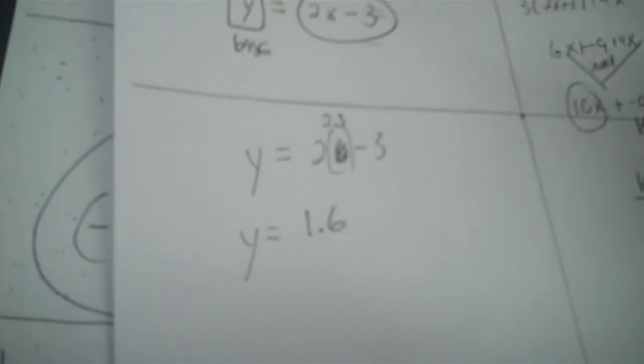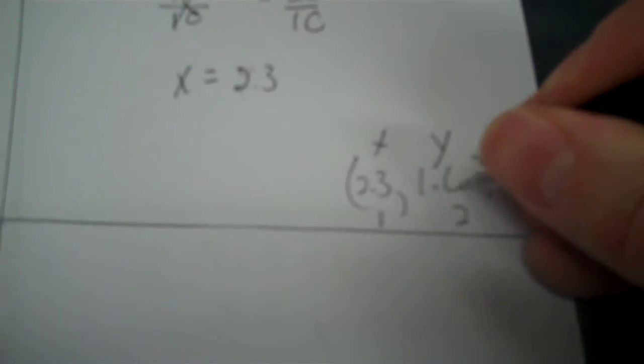Now I'm going to solve for the y. Well, if we need the y, let's use the one where the y is by itself. Y equals 2x minus 3. So I put 2.3 in for the x, and then I can solve for y. Okay. So I take 2 times 2.3 minus 3, that's 1.6. Okay, so if you get decimals, it's okay.